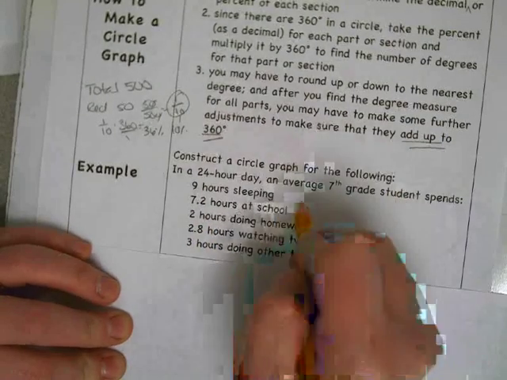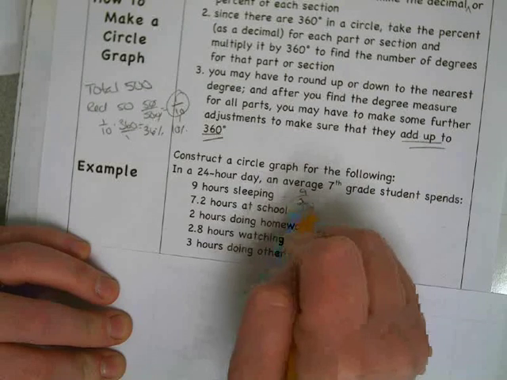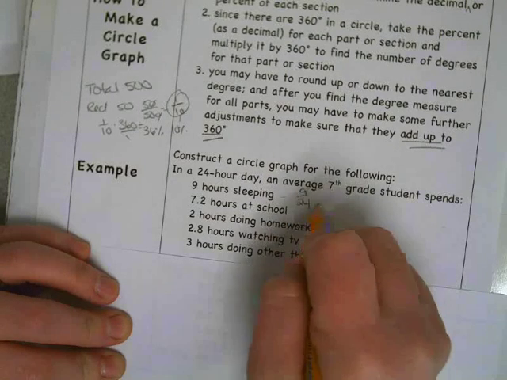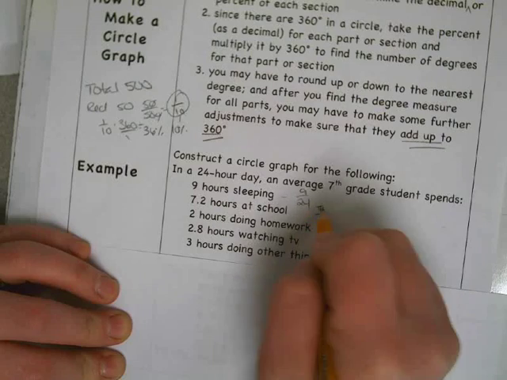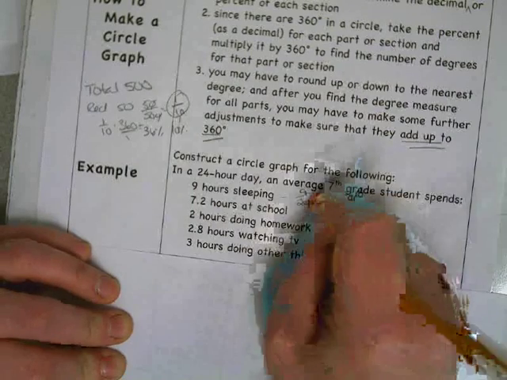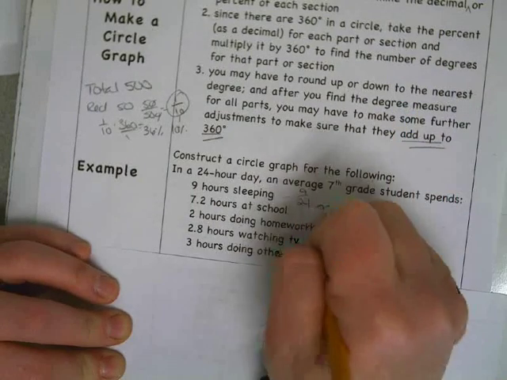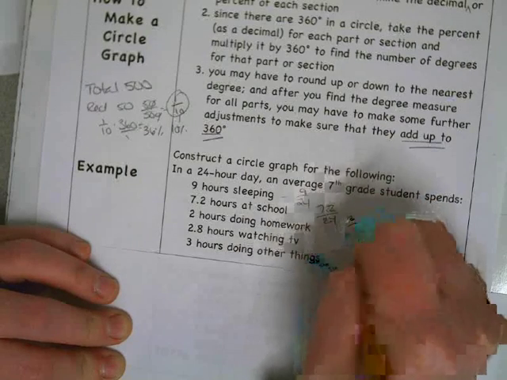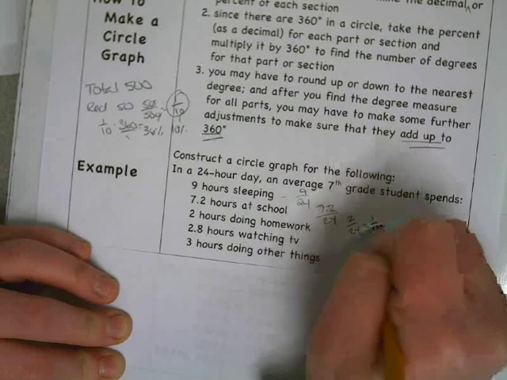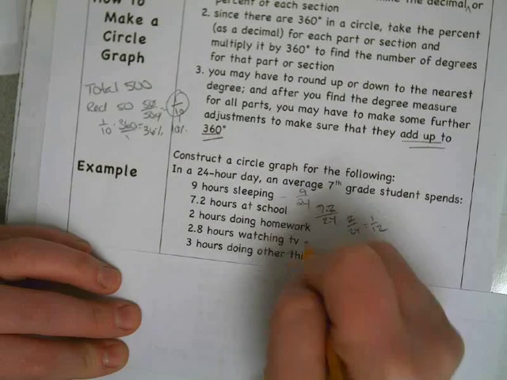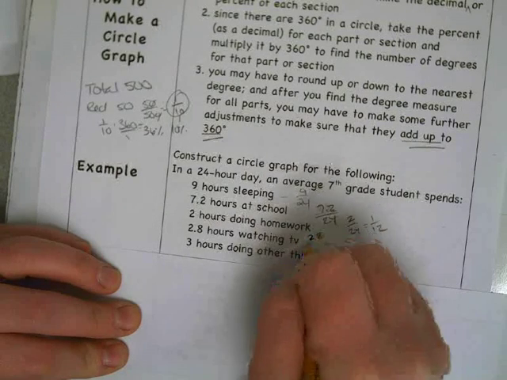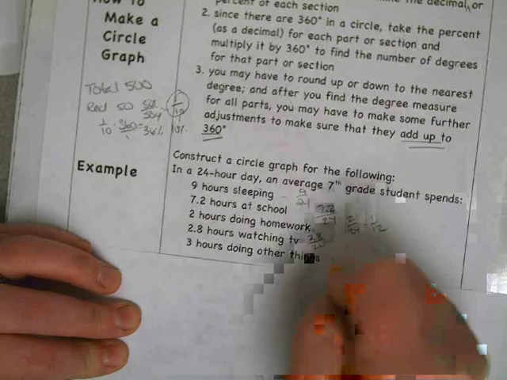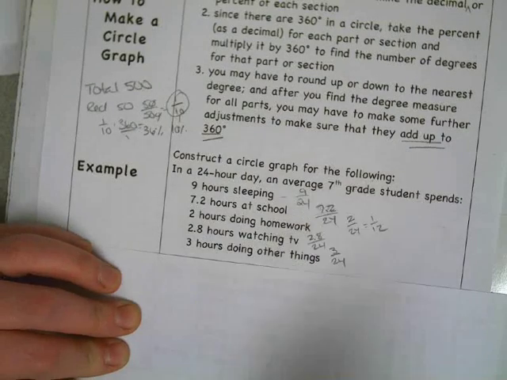So 9 of the 24 hours are spent sleeping. 7.2 out of the 24 is at school. 2 out of the 24, or 1 out of 12, is doing homework. 2.8 out of 24 is watching TV, and 3 out of 24 is doing other things.